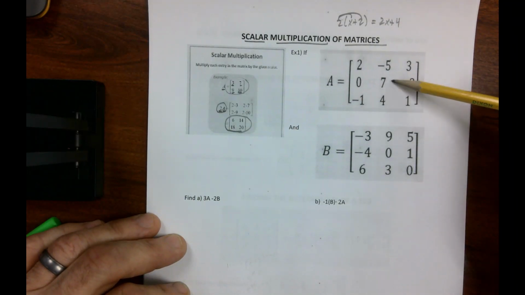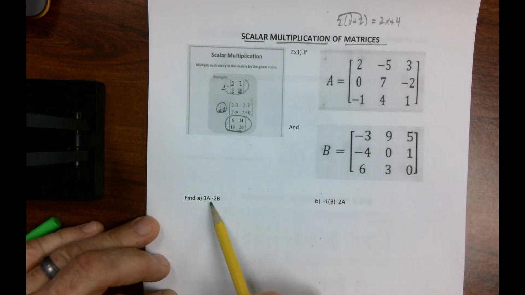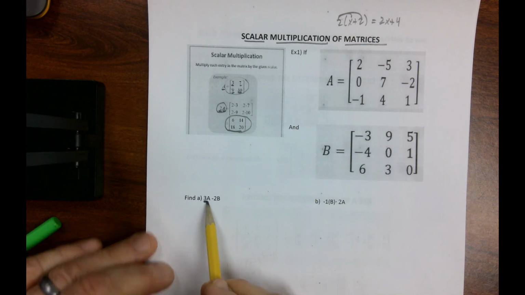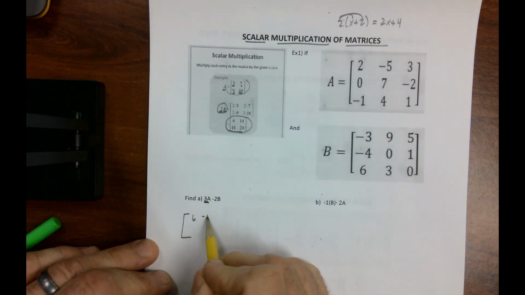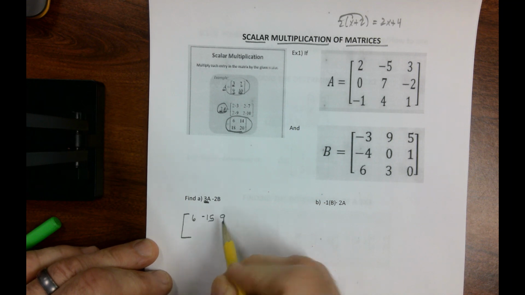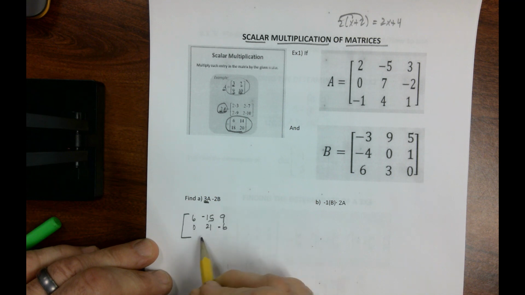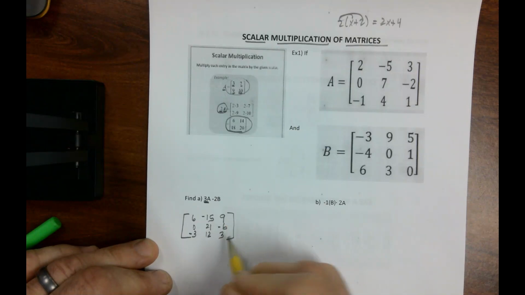So here's A, and here's B, and here's your math problem. This first says triple everything in A. So that's 6, negative 15, 9, 0, 21, negative 6, negative 3, 12, 3. Now, minus, I'm going to just take that and put it here.